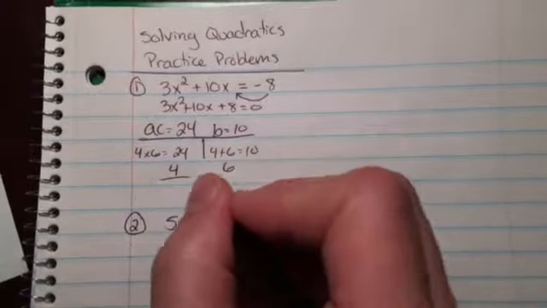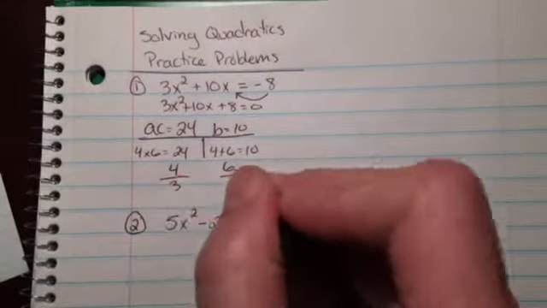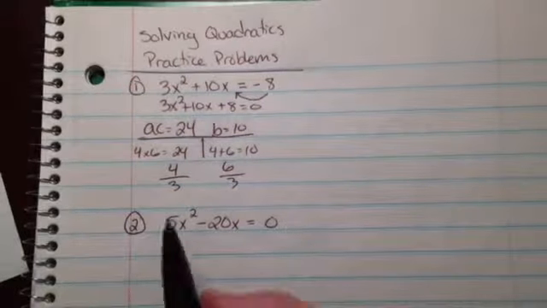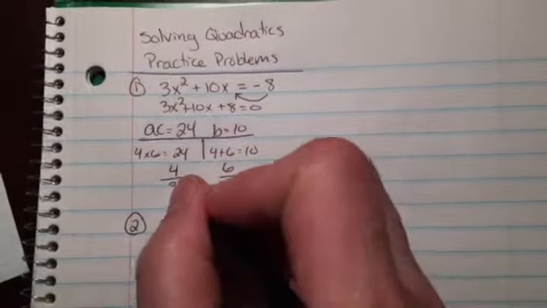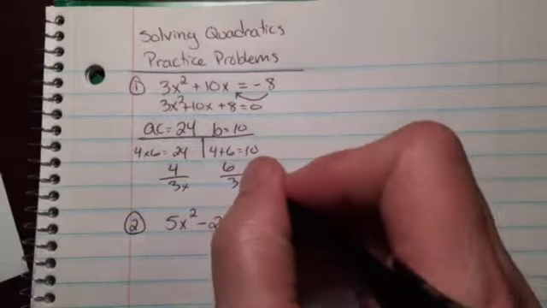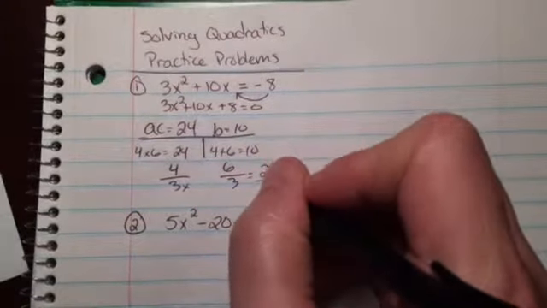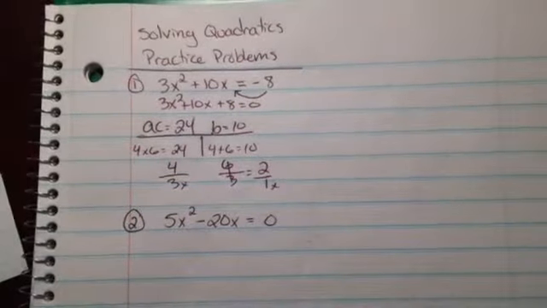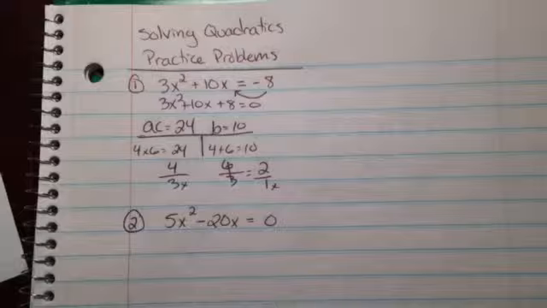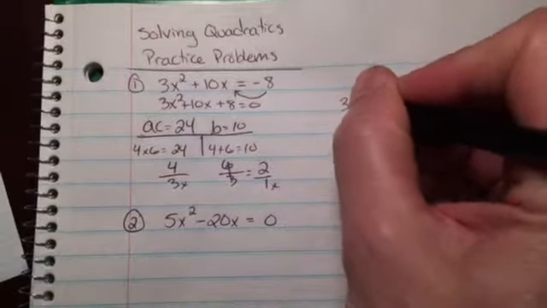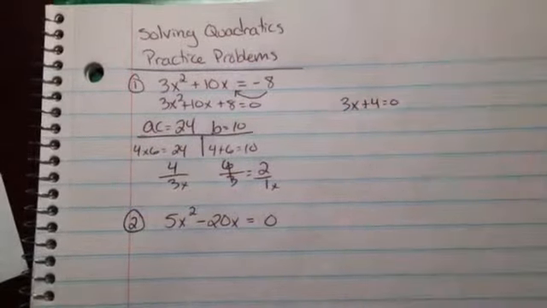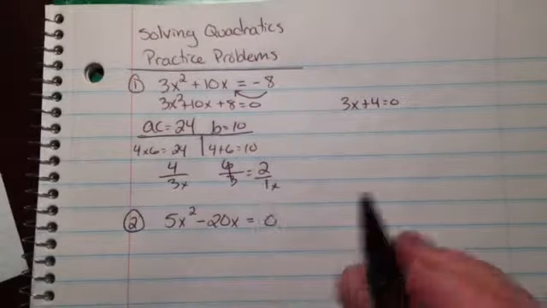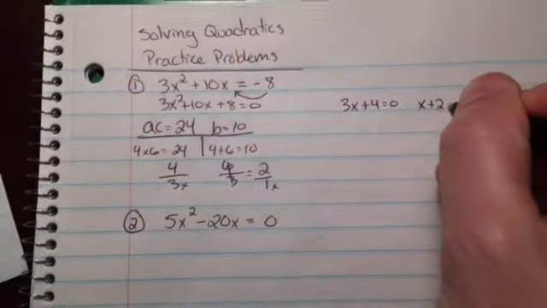Always divide by A. In this case, it's 3. So this does not simplify, so I can give that an x. This one does. 6 over 3 is 2 over 1. Don't need that anymore. Give this an x. Now, if I were just factoring, I would just write these two expressions, but I'm not. I'm solving, so set each one of them equal to 0. The 3x plus 4 equals 0, and then also the 1x plus 2 equals 0.